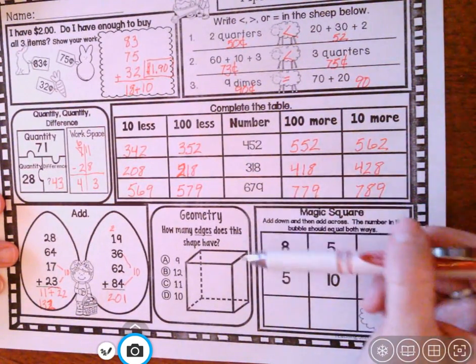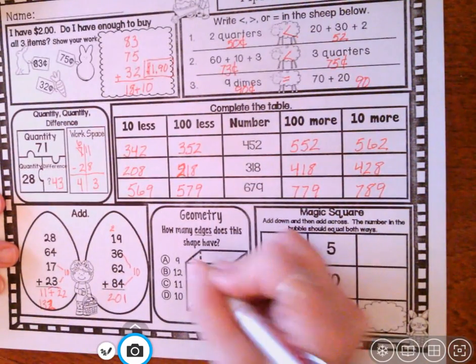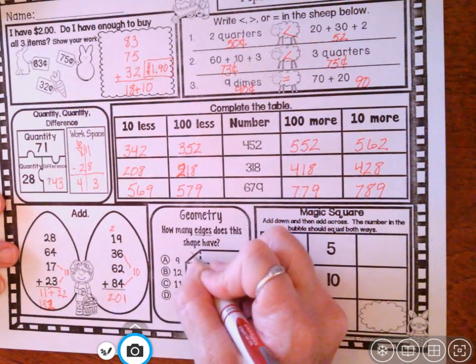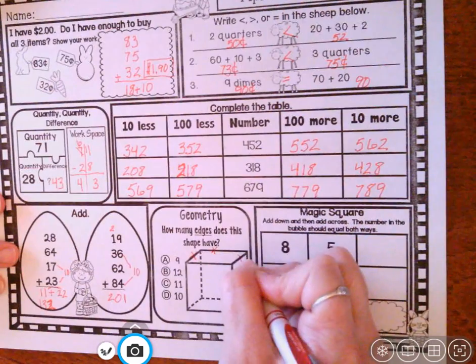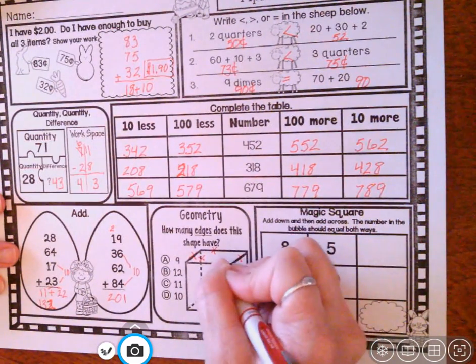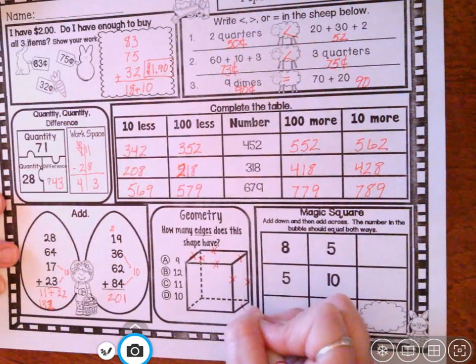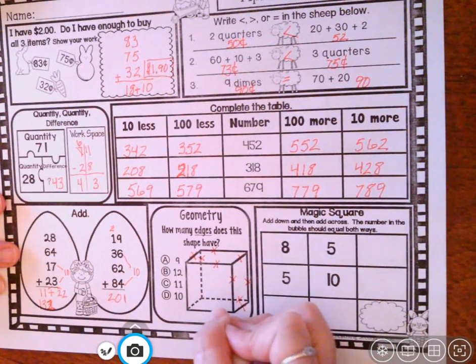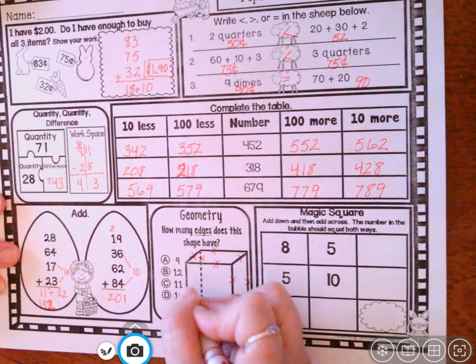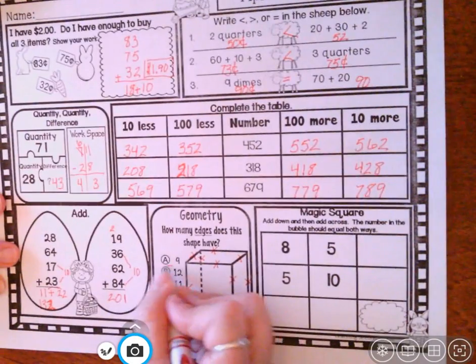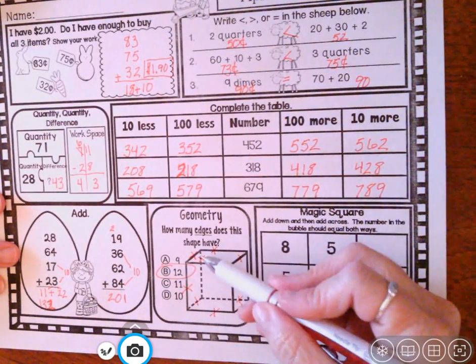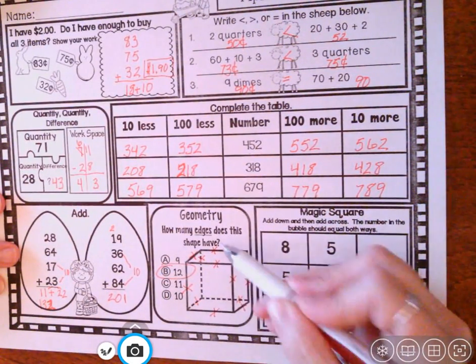Geometry. Okay, how many edges does this shape have? I'm going to put an X when I count. So I have 1, 2, 3, 4, 5, 6, 7, 8, 9, 10, 11, 12. Because you have to count the ones over here as well.